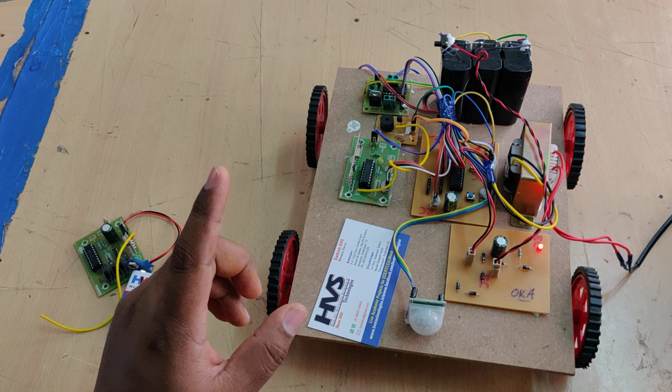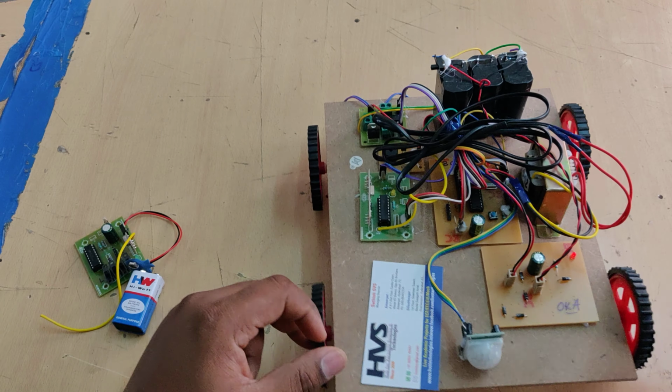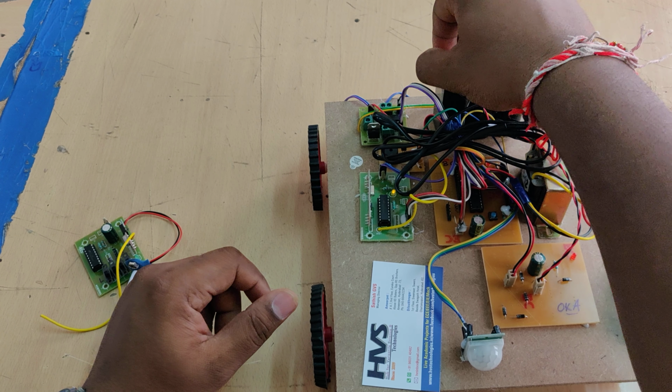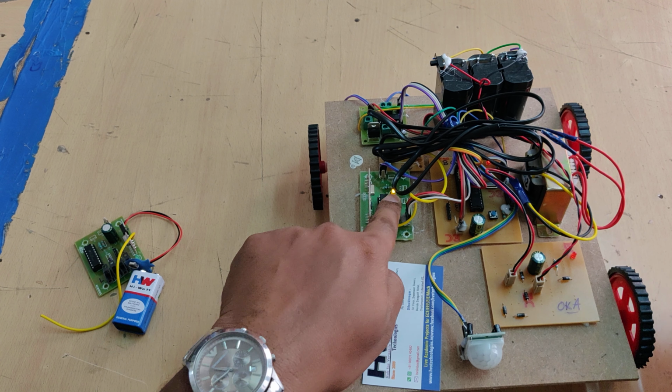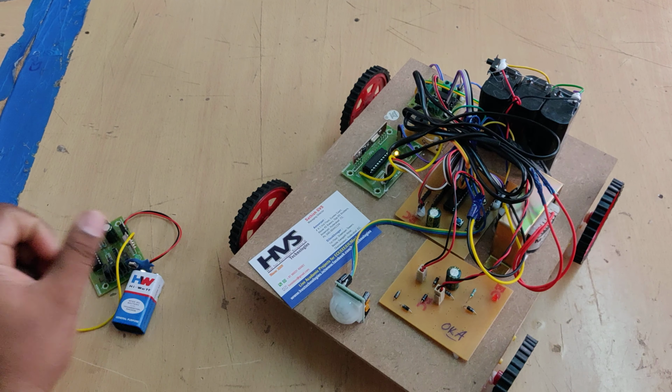So the very first step, as we discussed, is to keep the battery under full charge before the demonstration. After that, during the demonstration, this is the main on/off switch. When you switch it on, we can see one light turning on on this motherboard, and the RF receiver module shows an LED indication that it is receiving data.